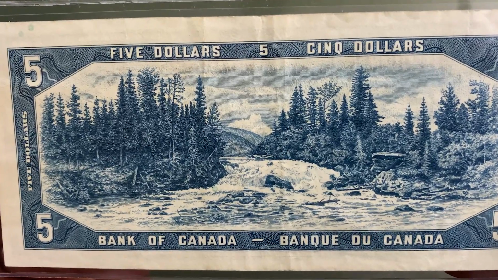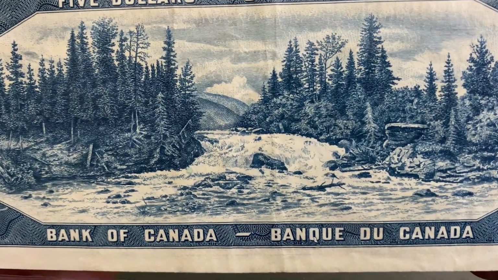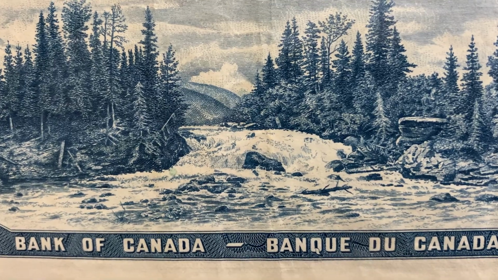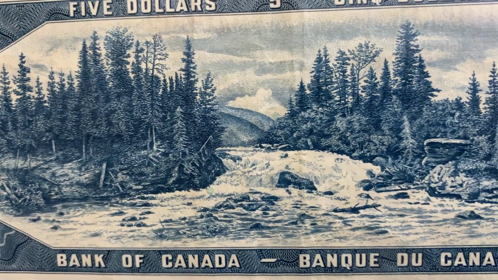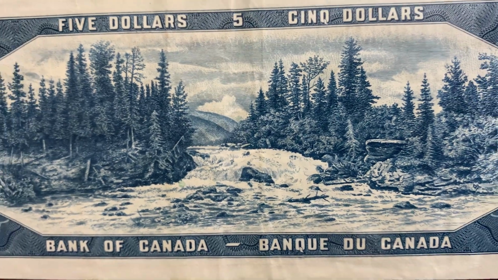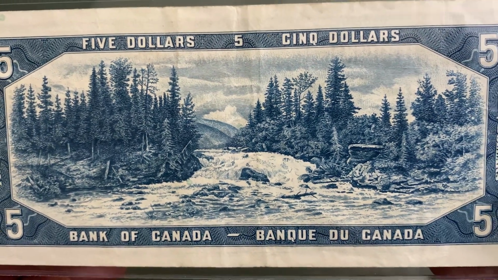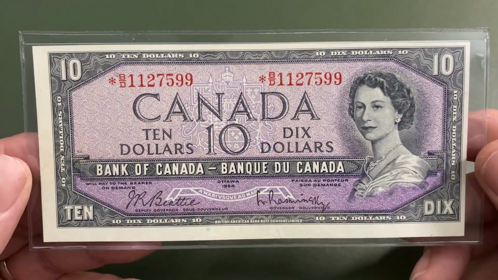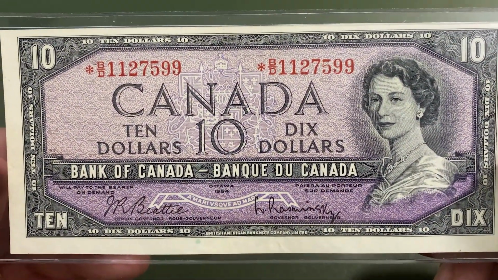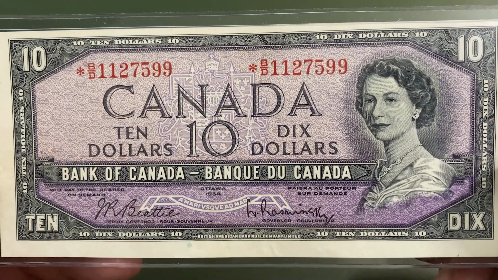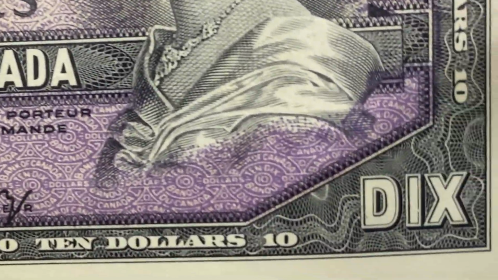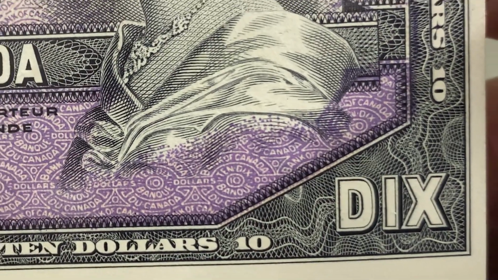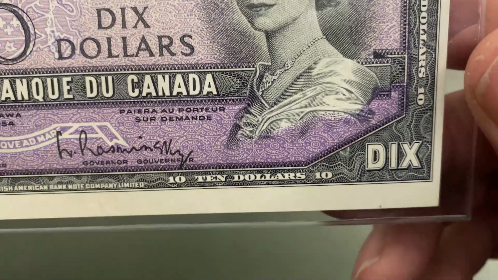in southwestern Yukon. To me, it appears that the falls actually have some motion and in front of what appears to be mostly tamarack pine trees, at least to me. It just invites you into the scenery. And yeah, just look at the blue. The 10 has a beautiful purple color, a shade you don't see very often on banknotes. I find it interesting how the lower background text design blends into the Queen's dress. Think about engraving that. It's pretty impressive.